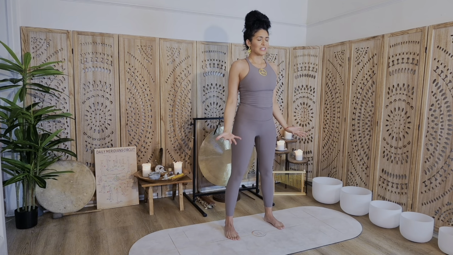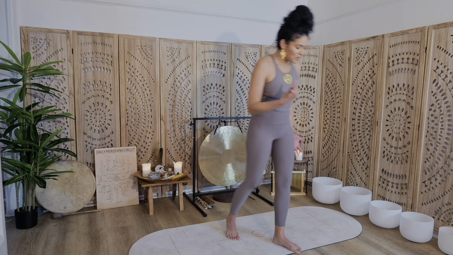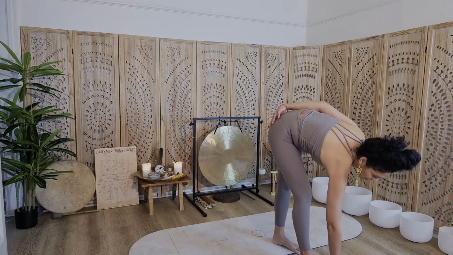Make your way into Tadasana once again. Palms face forward. Spread your fingers wide. Pause. Notice how you feel. Maybe allow your eyes to close. And breathe into that increased energy.